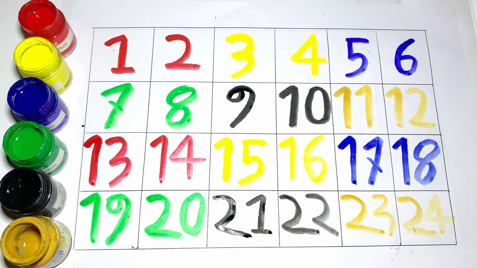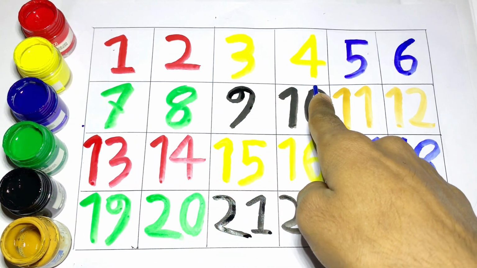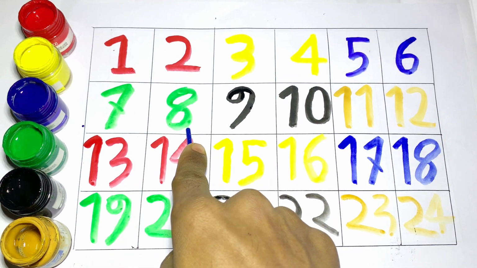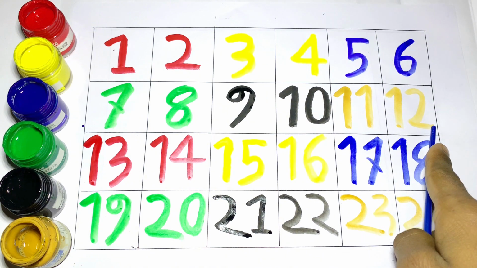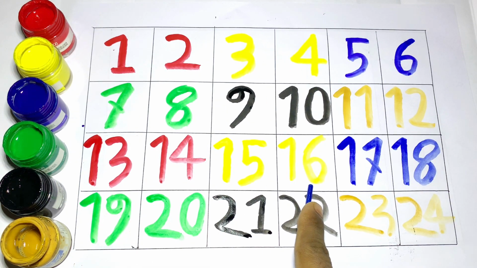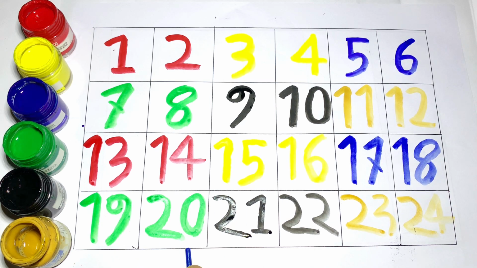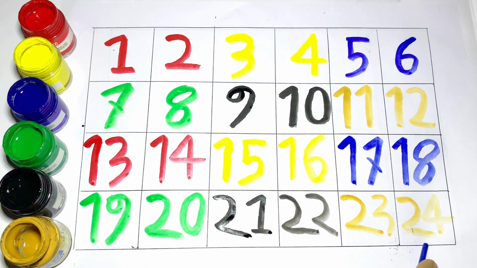Kids, today draw 1, 2, 3, 4, 5, 6, 7, 8, 9, 10, 11, 12, 13, 14, 15, 16, 17, 18, 19 and 20, 21, 22, 23, 24.